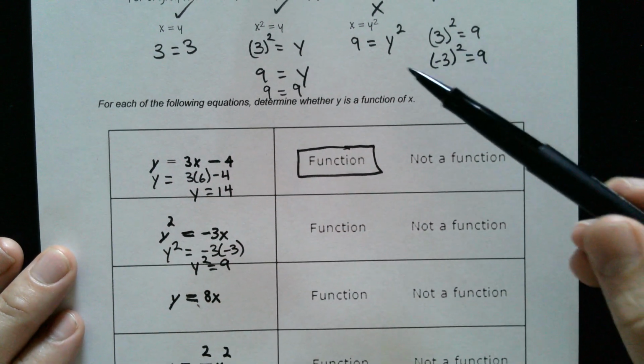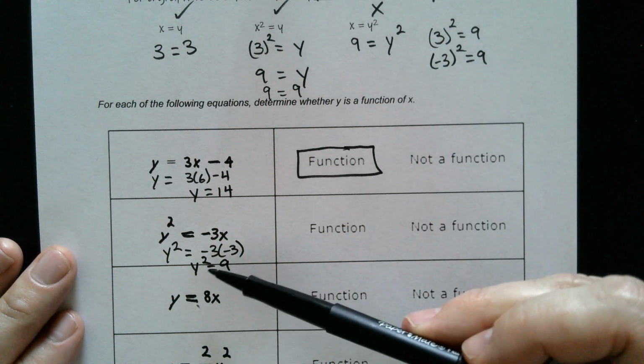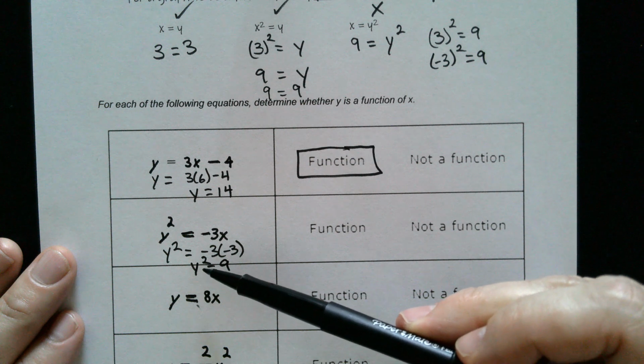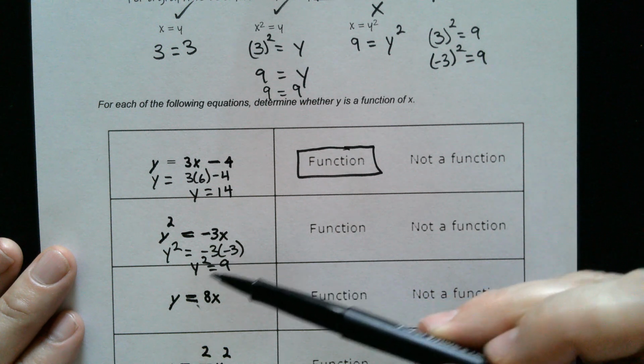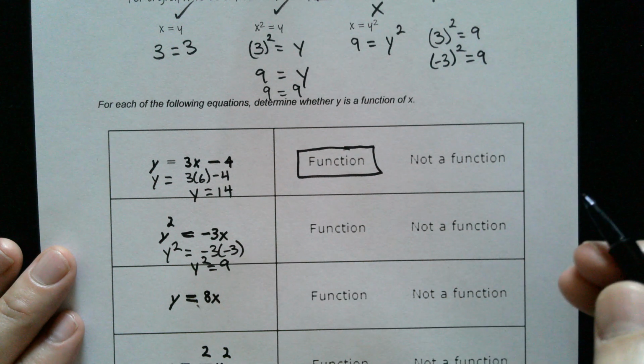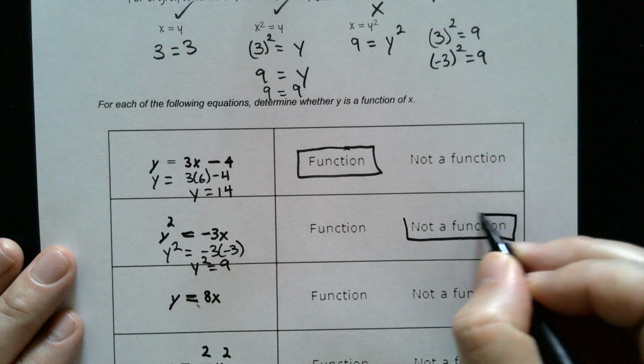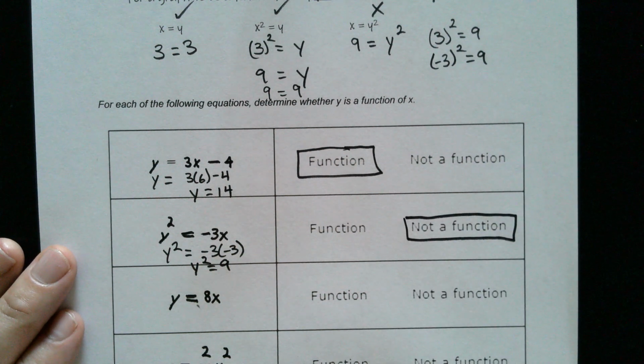And just like up here, what two ways are there to make this equation true? Y squared equal to 9. What would y have to be? Well, 3 squared gives you 9. But negative 3 squared also gives you 9. So that's two answers for y for one value of x. That means it is not a function.